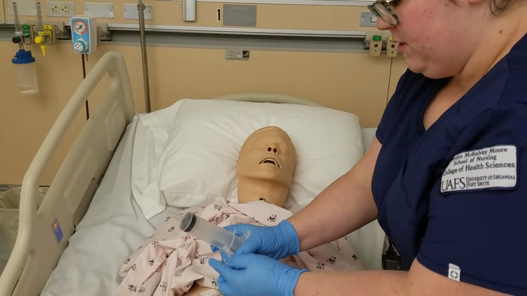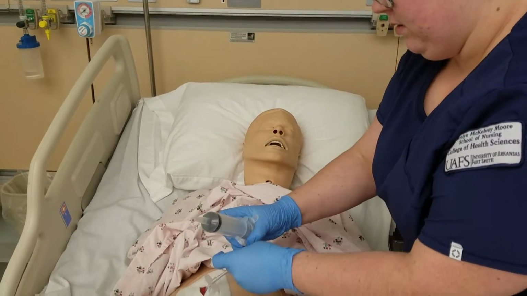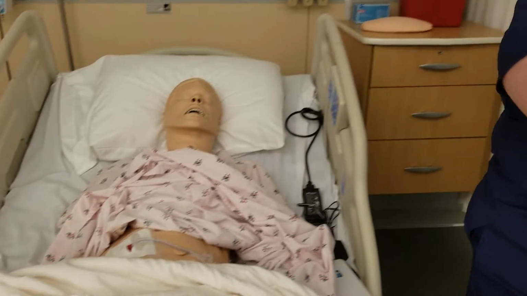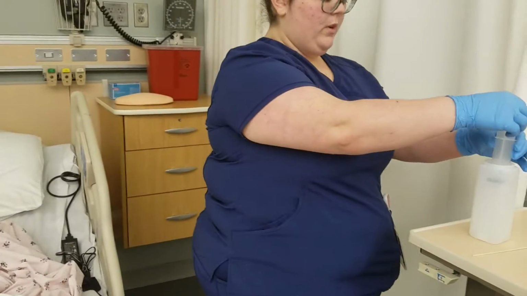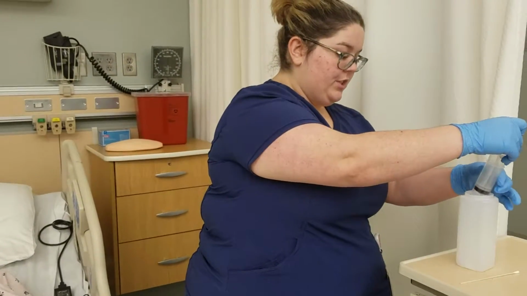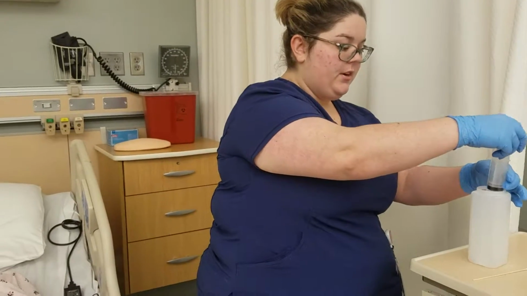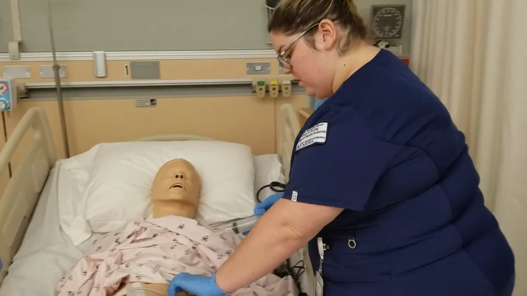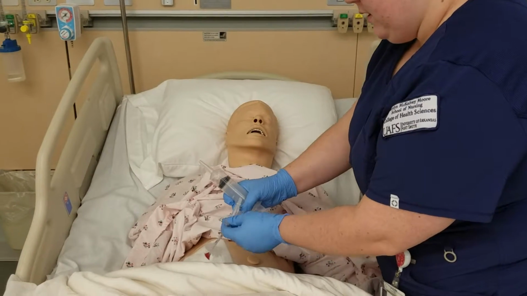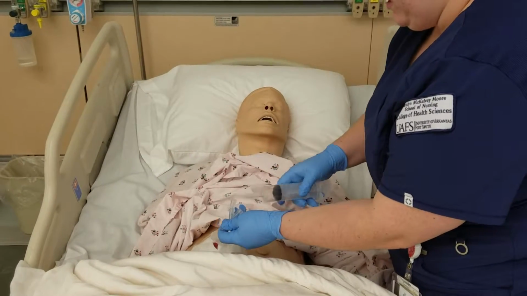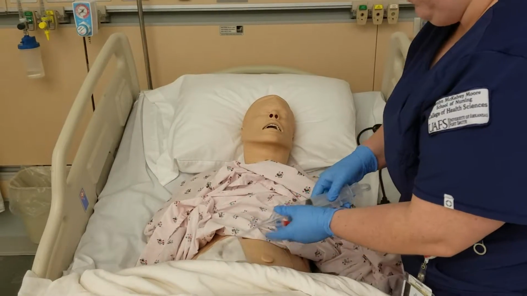I'm going to return the residual. I'm going to clamp my tube back off. And now I'm going to draw up 20 milliliters of water to flush the tube. It says you can do 15 to 30, but I'm going to do 20 milliliters of water to flush my line. You always flush before you give medications. Make sure the tube is patent.